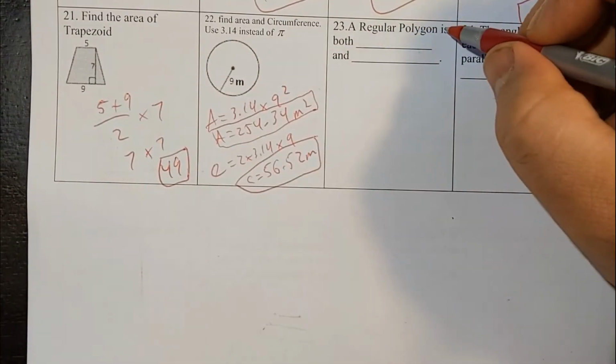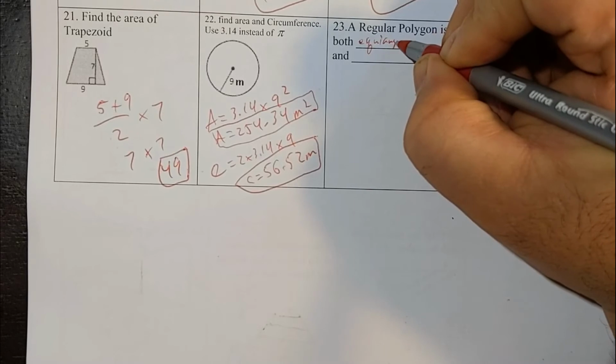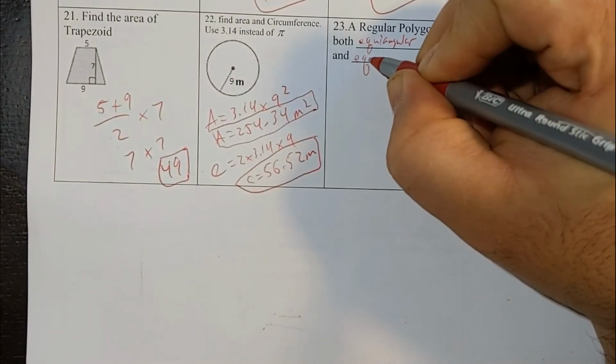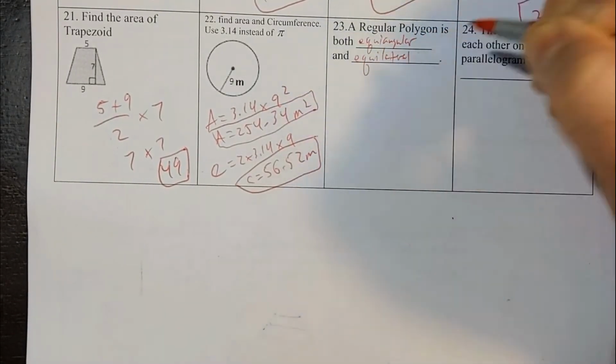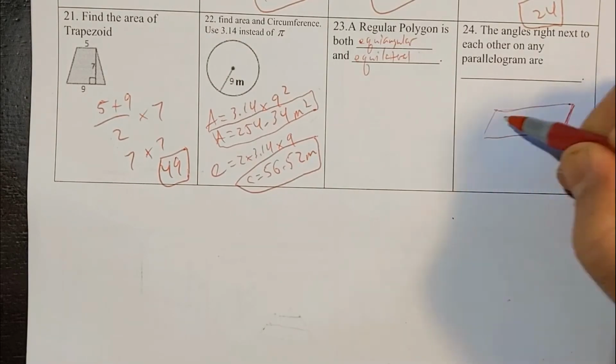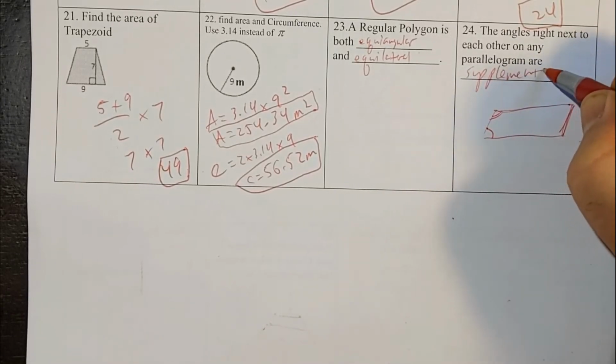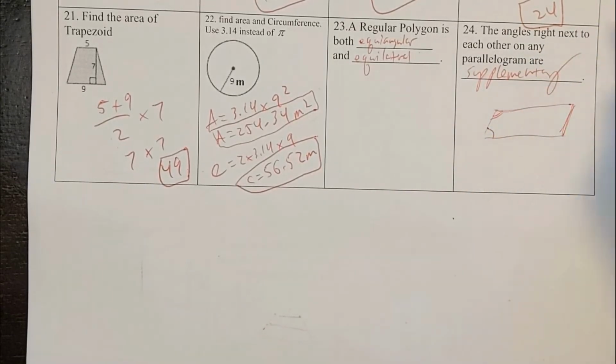Next problem says a regular polygon. It's both equiangular and equilateral. And then 24, the angles right next to each other on any parallelogram. If you think about your parallelogram, the angles that are next to each other, they're not the same, but they are supplementary, which means they're going to add up to 180.